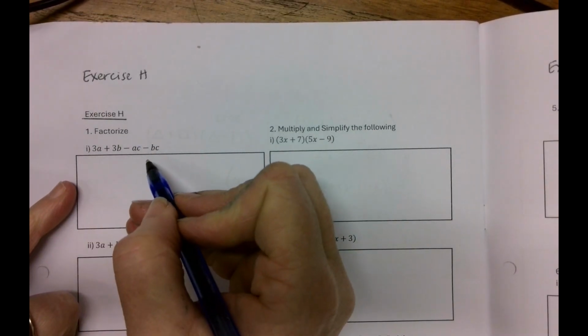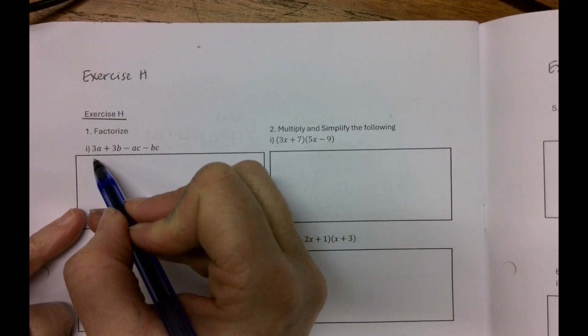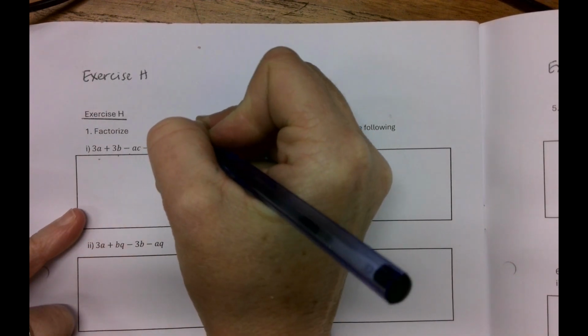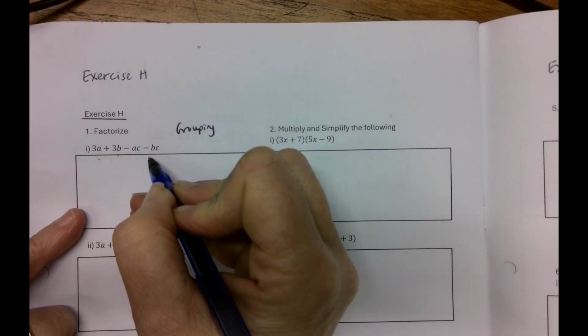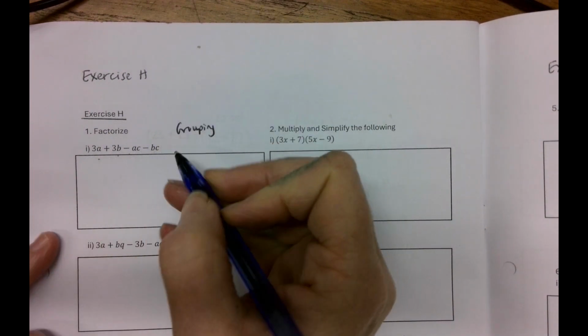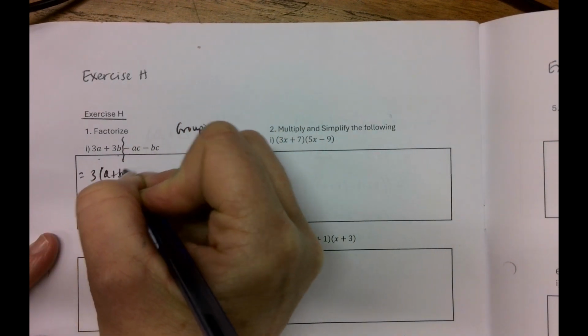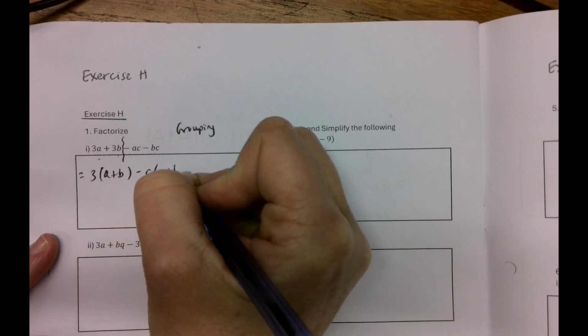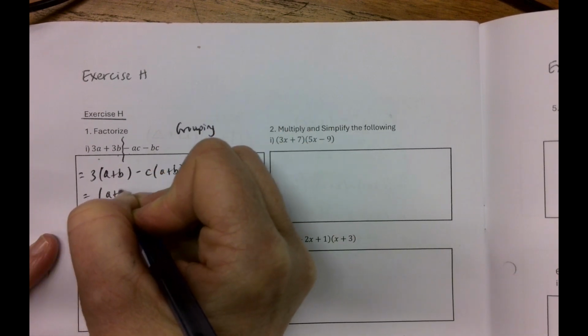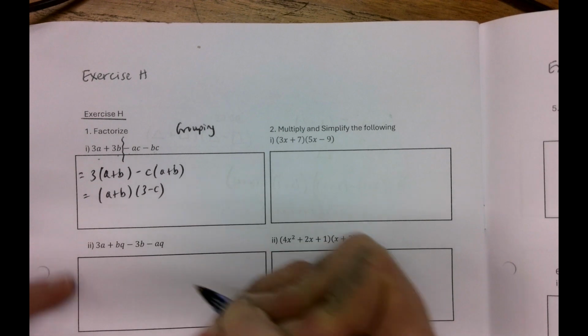I've got to factorize this. Hopefully at this stage you can look at it and say there's 4 terms. It's not a highest common factor because there's nothing in common right across. It's not a difference of squares. It's not a product and sum. It's a grouping because there's 4 things, and there's something in common to the first pair and something in common to the second pair. So my factors are (a plus b) by (3 minus c).